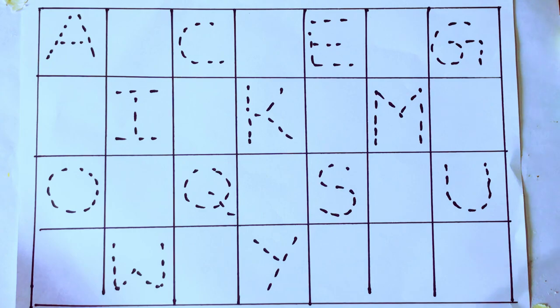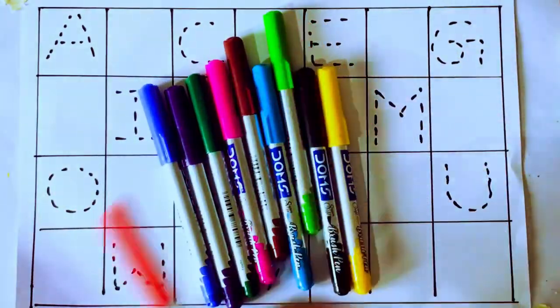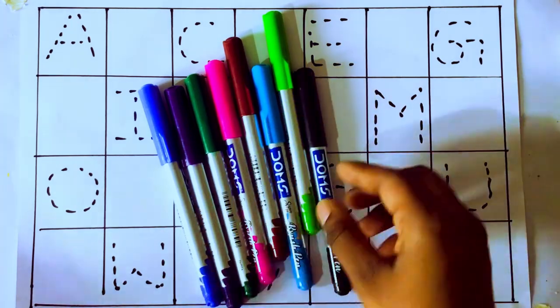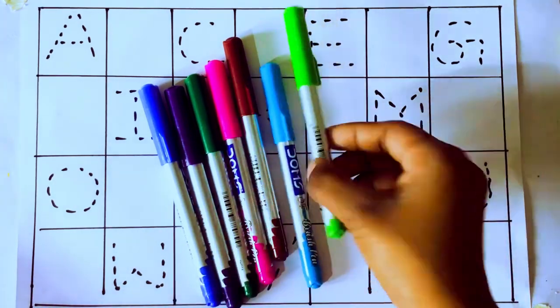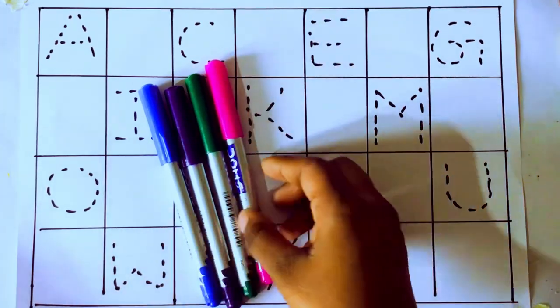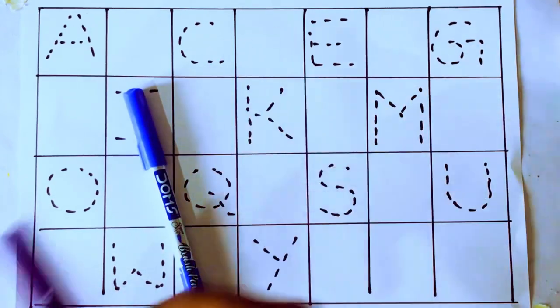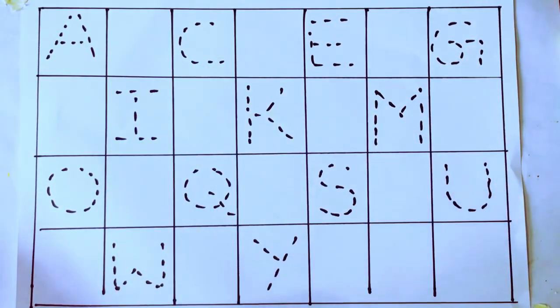Okay, let's learn some colors. These are all the color pencils. Red color, yellow color, black color, green color, sky blue color, brown color, pink color, green color, violet color, blue color. Okay.